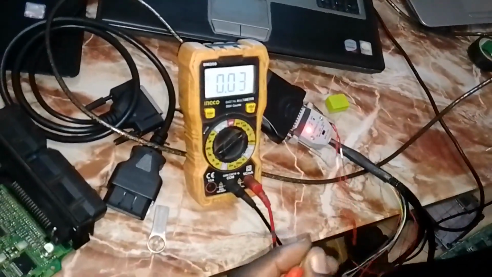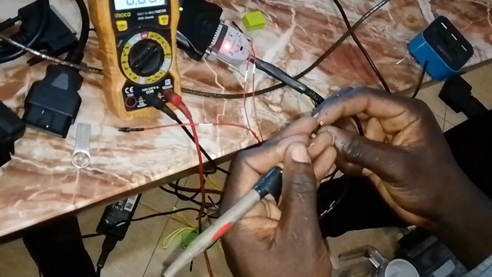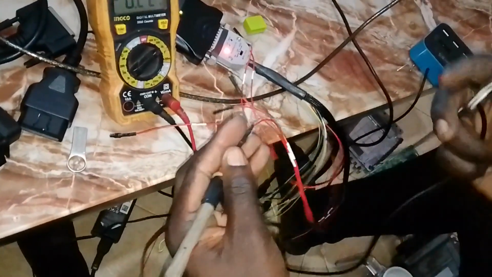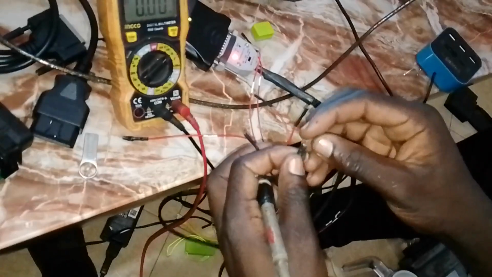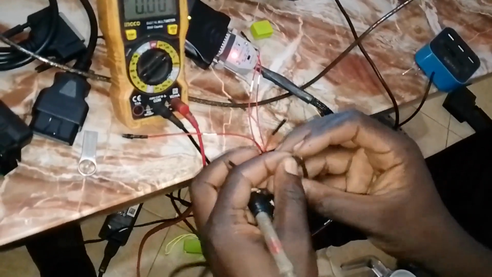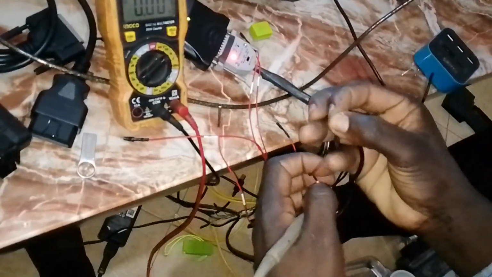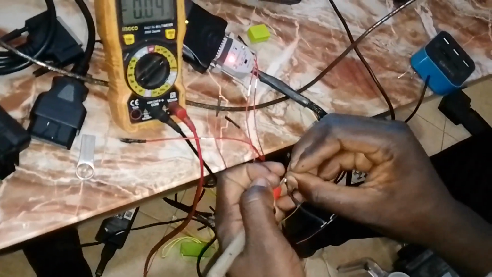Then when you measure the ignition line, how much voltage do we have? Zero voltage.